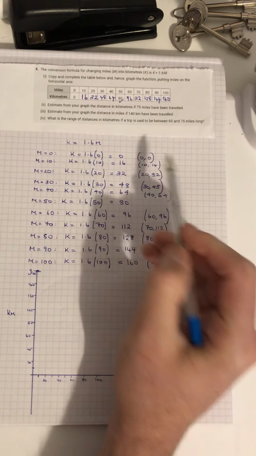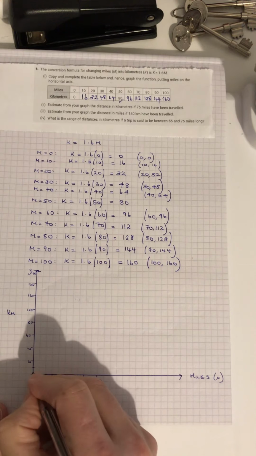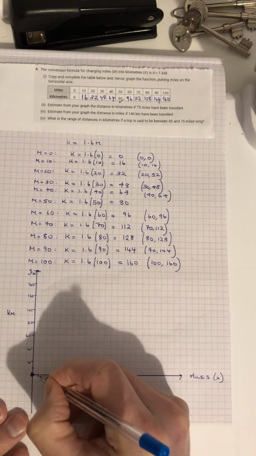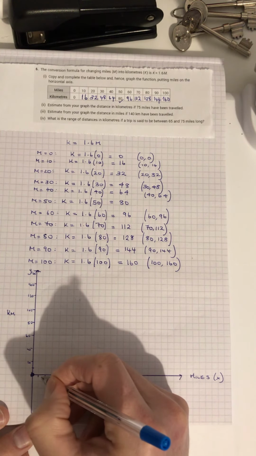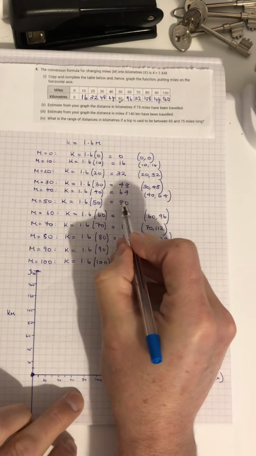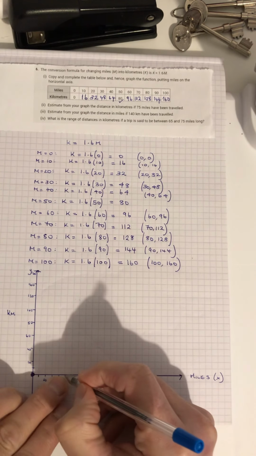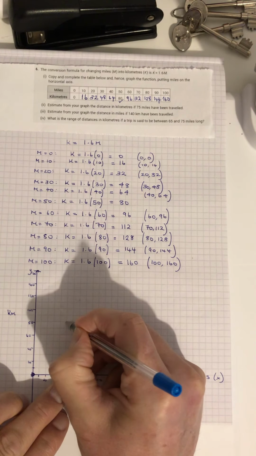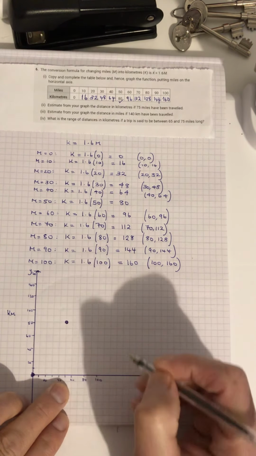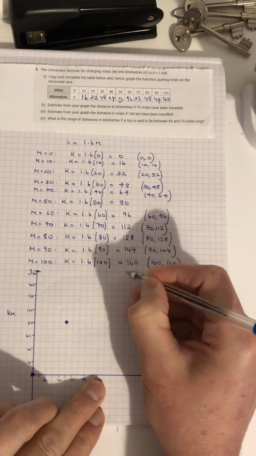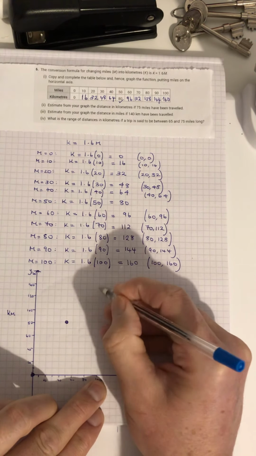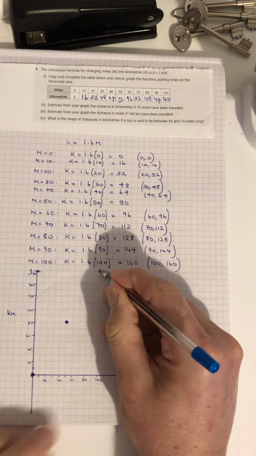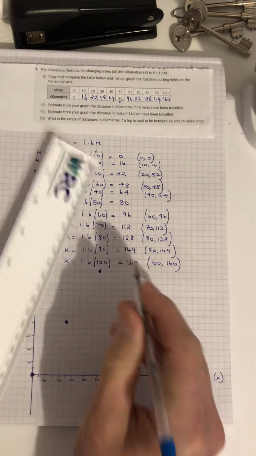And the first point is 0, 0, which is here. 10 is 16, so I'm going to jump to 50, 80. I'll make sure my graph is going to be a straight line first. And I'm going to jump to 100, 160, because those are nice even numbers. So I'm going to join those ones first.